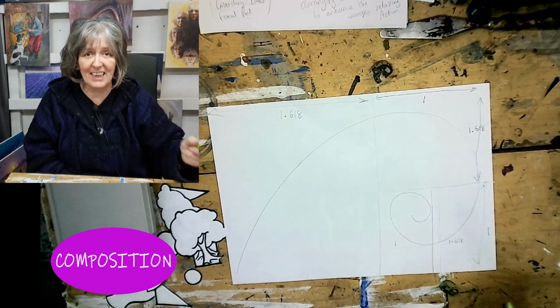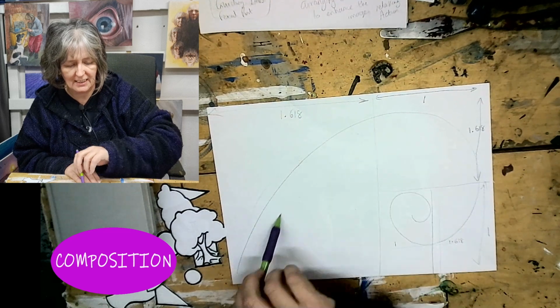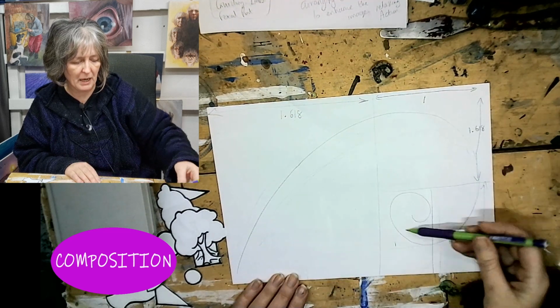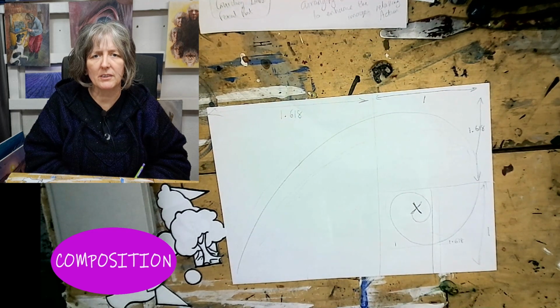And at the end of the day, all that's saying is, if you have all the energy in the composition coming round on this spiral, this is going to be your focal point.